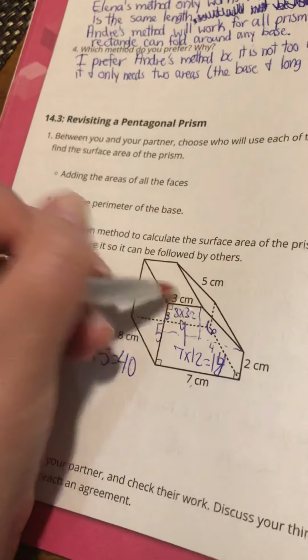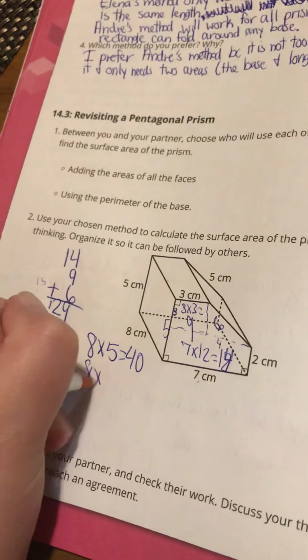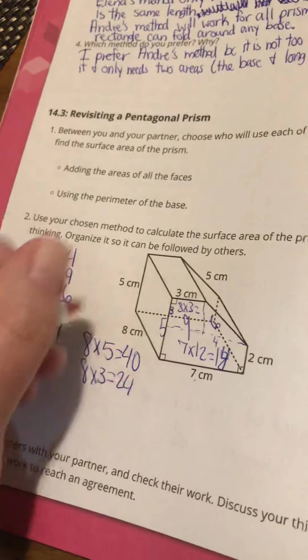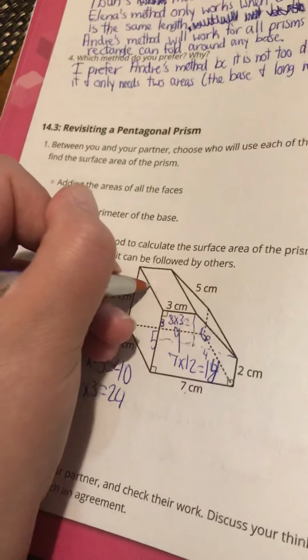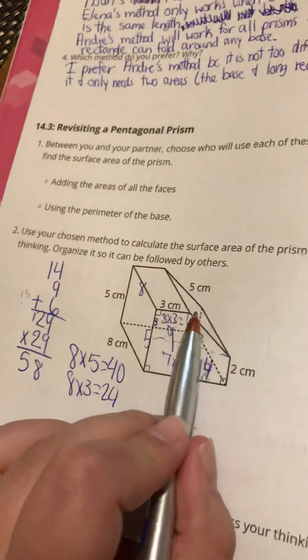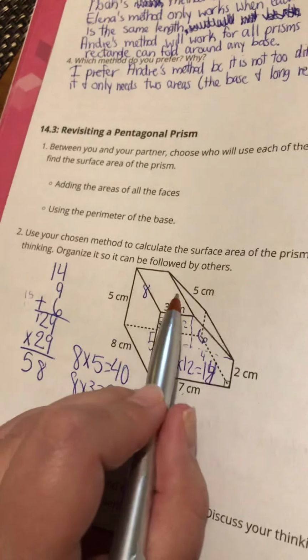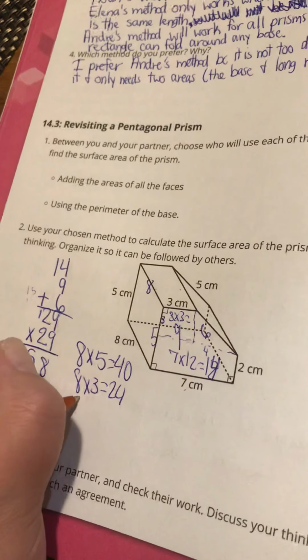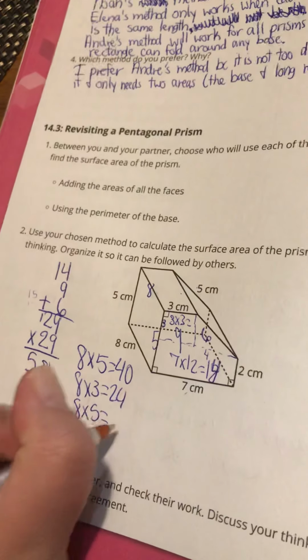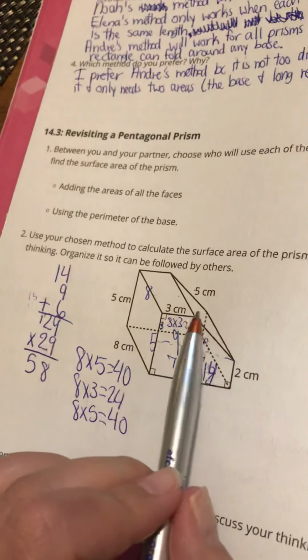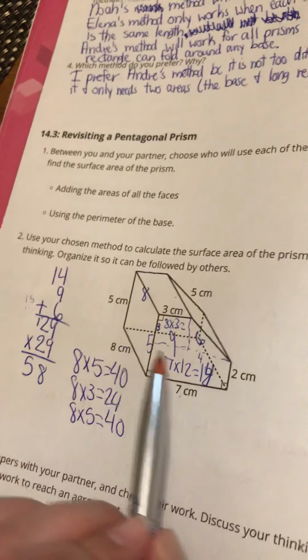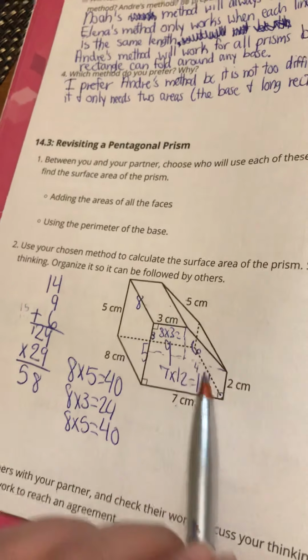And then I have 8 times 3, it's 24. So this is 8. This is also 8. And then for this, if this is 8, this is also 8. So I have 8 times 5 again, which is 40. And then for down here, if this is 8, this is also 8. So 8 times 2.